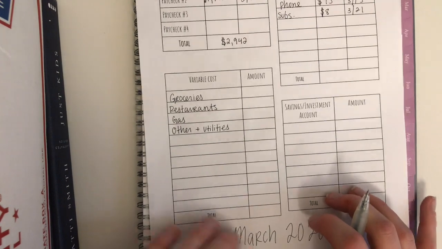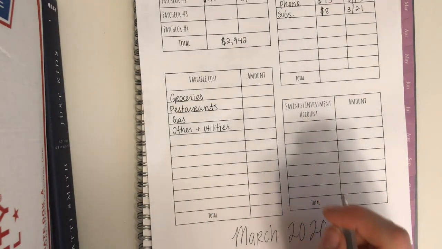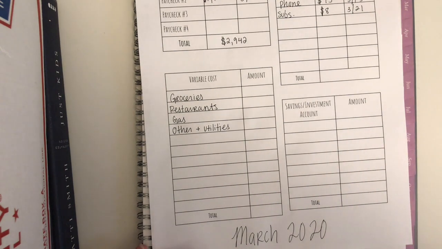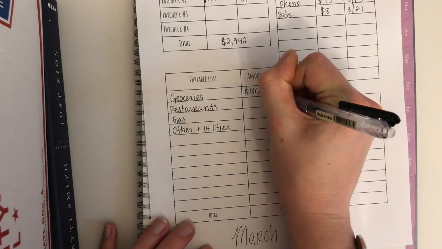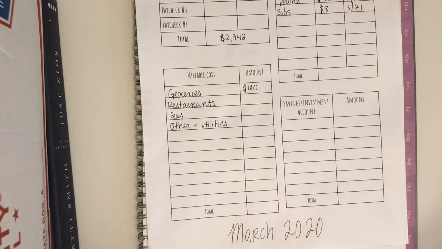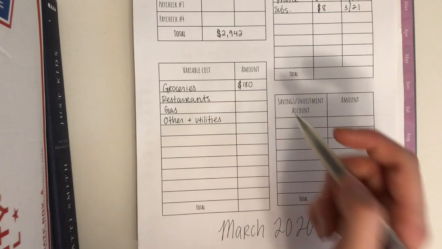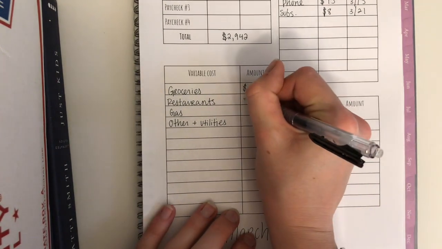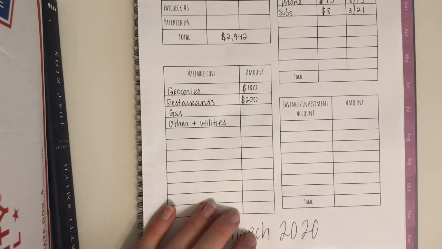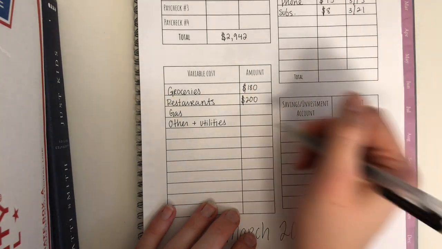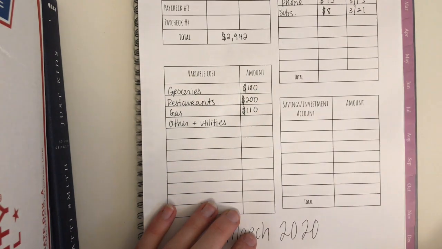Then the next thing I recommend you do is go to your variable costs. For me, I have my groceries, and I always budget $180 for groceries. I split those in half with my partner, and that always ends up being about right, although sometimes we go over. For restaurants and going out, I always budget $200. For my gas bill, always ends up being at or under $110.